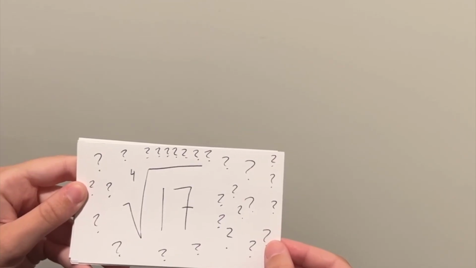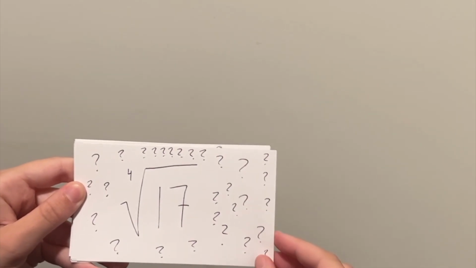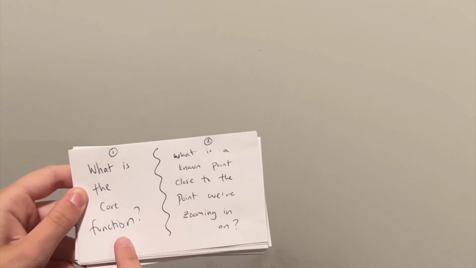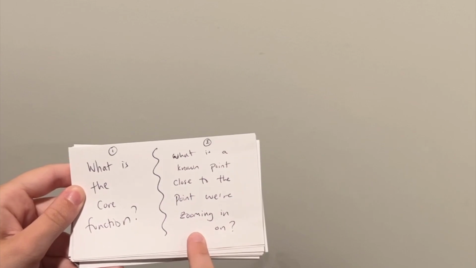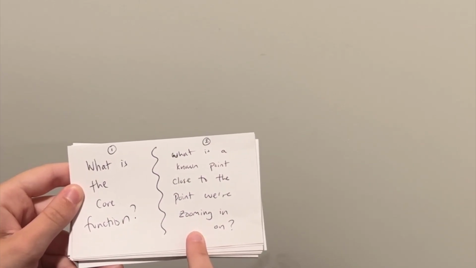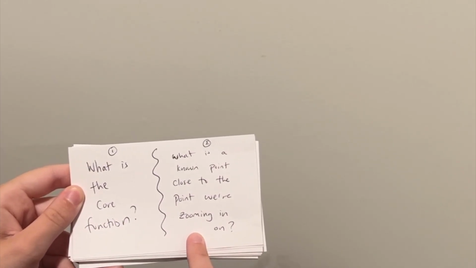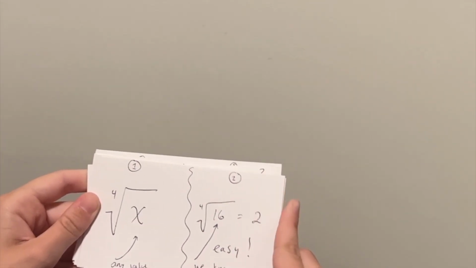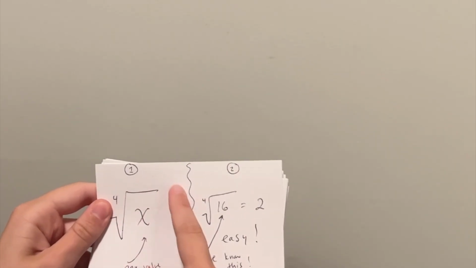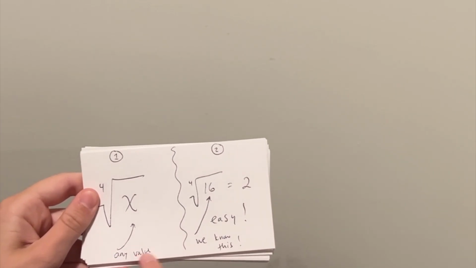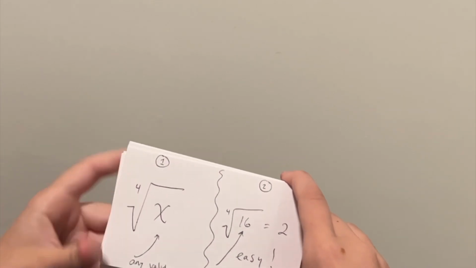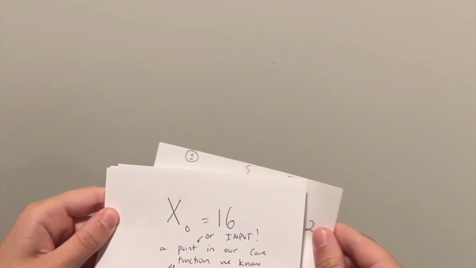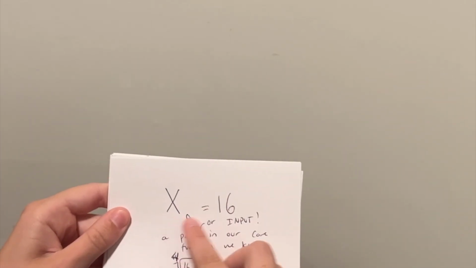How would you estimate the fourth root of 17 without typing it into a calculator? Start by breaking down the equation into two separate parts. What is the parent function, and what is a known point that we can calculate that is close to the point we're zooming in on? The function we're looking at is the fourth root of x. The point we're zooming in on is when x is 17, but we know the value of the fourth root when x is 16, a number close to 17. The answer is 2 in that case. So we make our x sub 0 value equal to 16, something we can calculate.